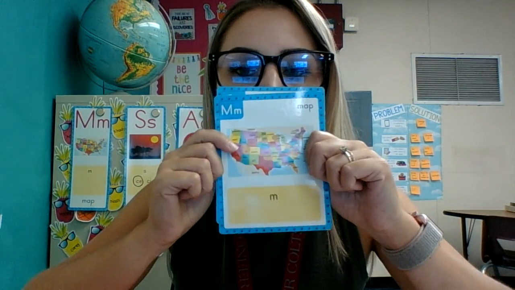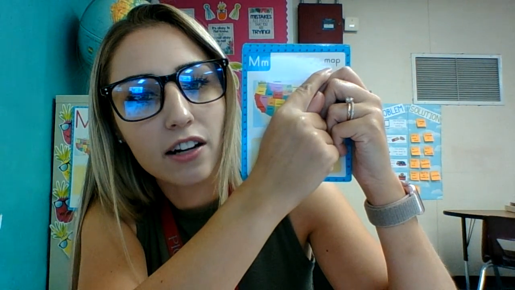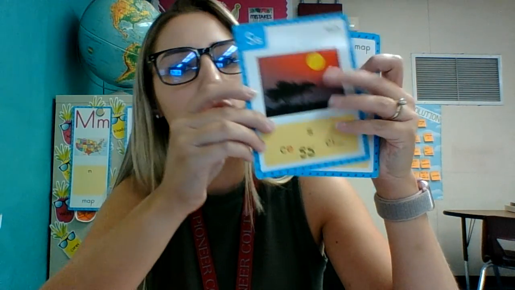After we did that, I went over some letter sounds. You have to practice your letter sounds. That way you become a great reader and great writer. First, we started with the letter M. The word map starts with the letter M. Map. M makes the M sound.